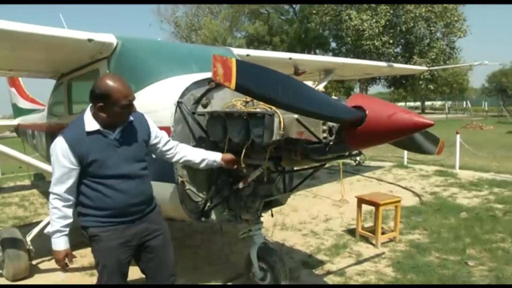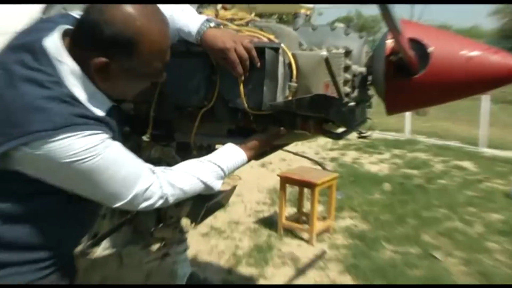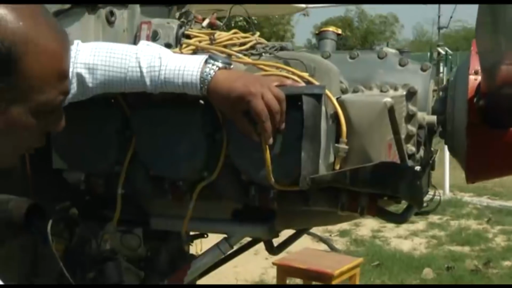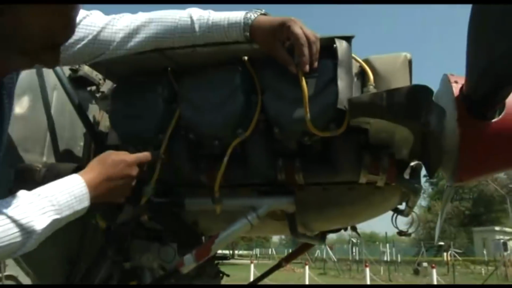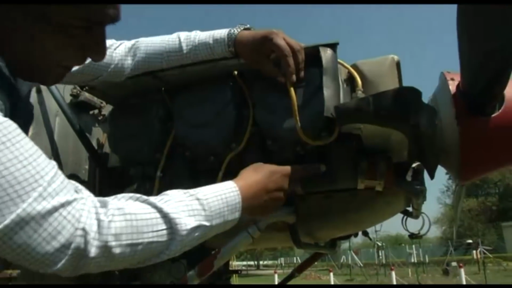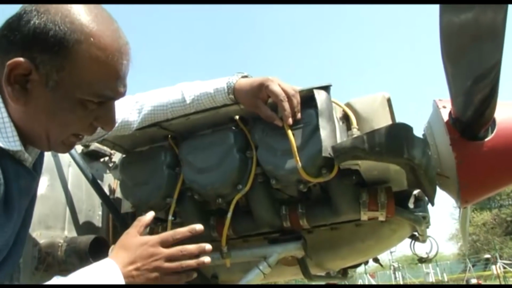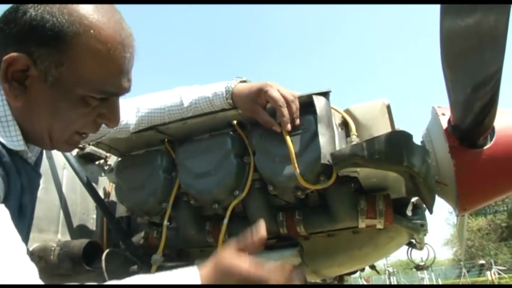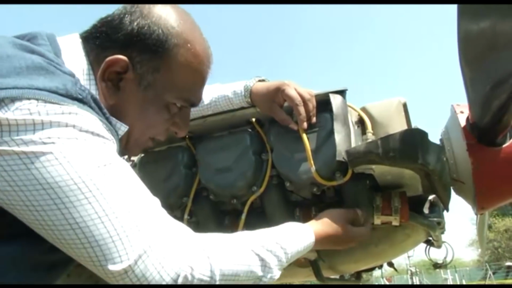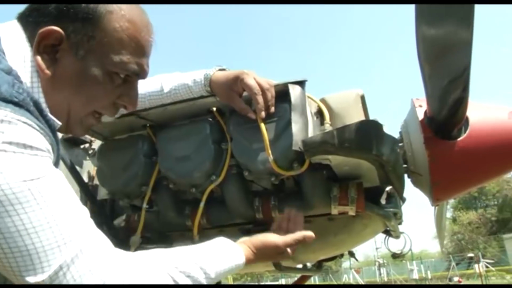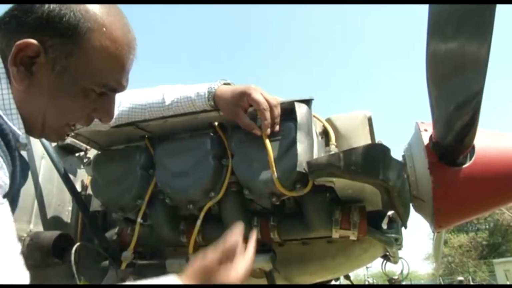This is an example of the updraft induction system. You can see the inlet ports moving up. This is one inlet, this is another, and this is another, to the 3 cylinders. This aircraft also has a 6-cylinder engine, with 3 cylinders on the right side and 3 on the left. You can see the ports moving in the upward direction, so that is why this is called an updraft induction system.